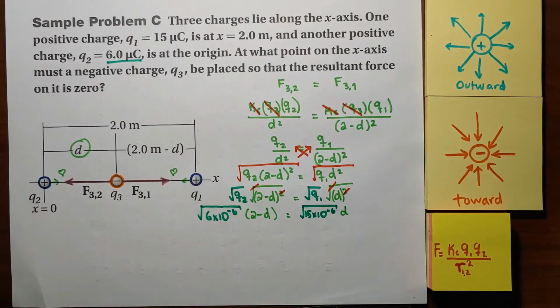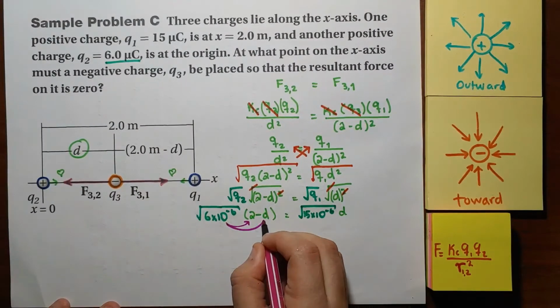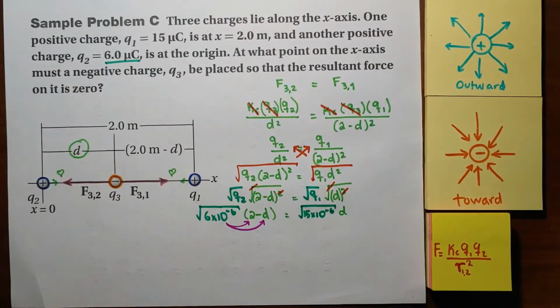After you do that, the distributive property comes in. Here you don't need to multiply because you don't know what d is. That's what we are looking for.